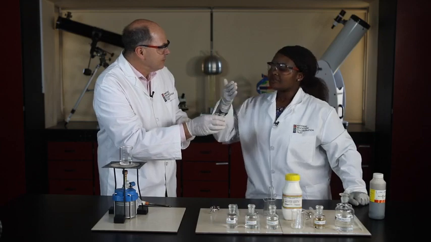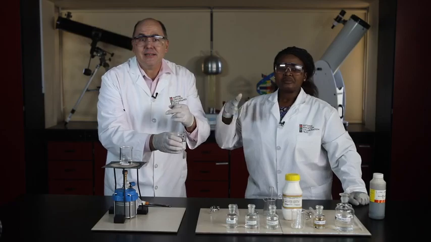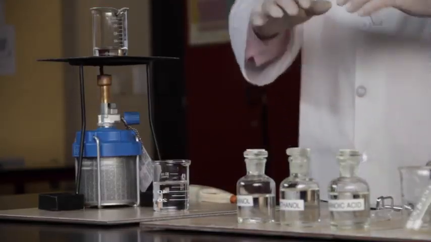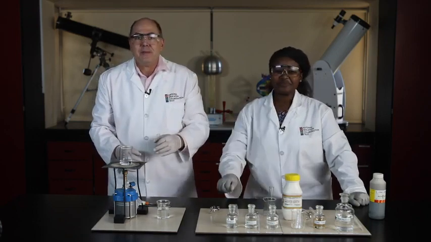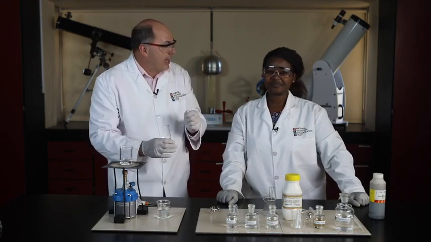I think it smells like enamel paint. Yeah, paint thinners. That's it. Oh no, it's not very pleasant. I think we should find another, more pleasant smelling ester. It's a very distinctive smell, but I'm sure there are other esters that have a much better smell.